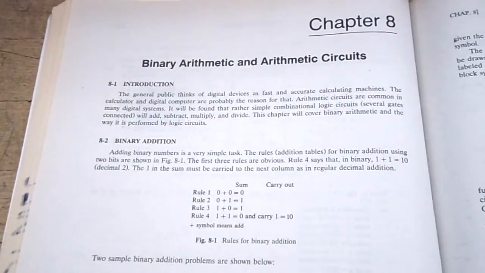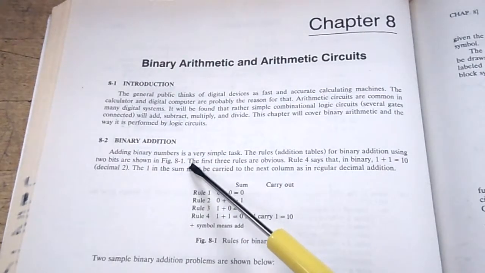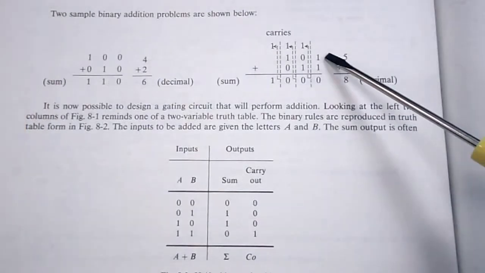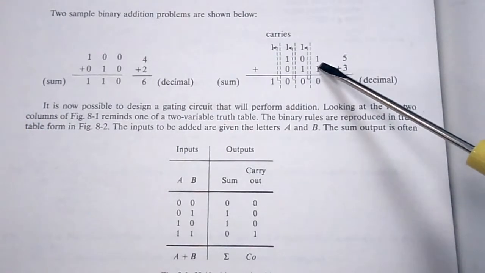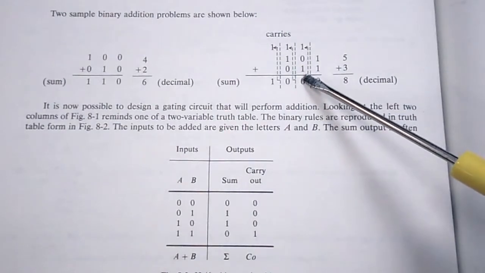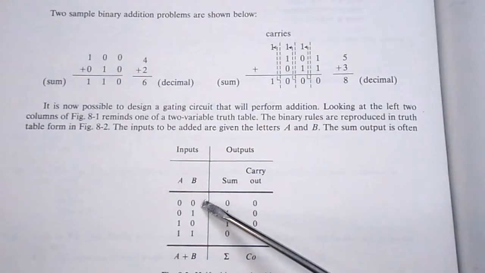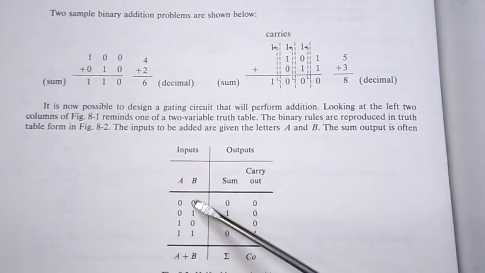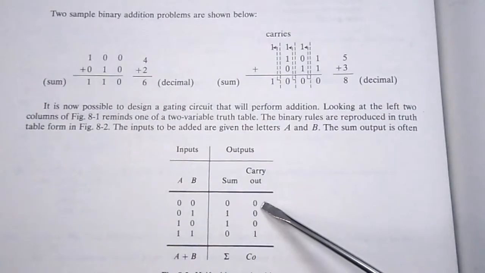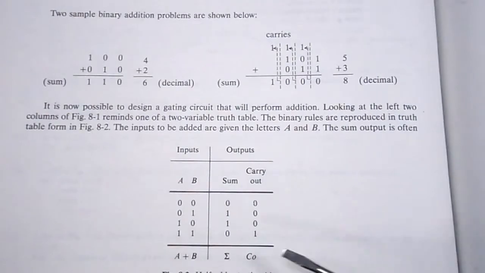On page 170, they talk about binary arithmetic and binary addition. They give you an example where you're adding 1 plus 1, the result is 0, and we move the carry up. Then we add the carry into the next set of numbers until we get to the end. Here we're just using 2 bits, A and B, and the output was the sum and the carry out. Just a little review for you from your Digital Systems course.